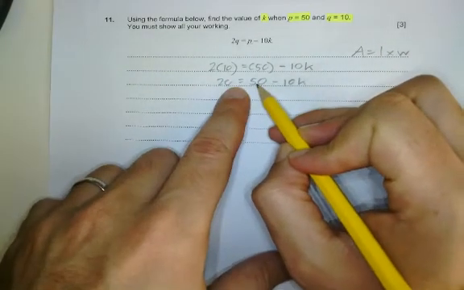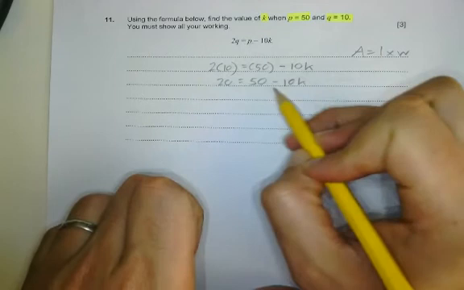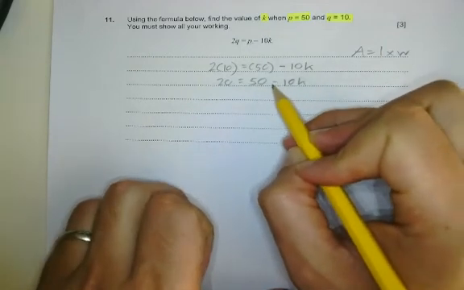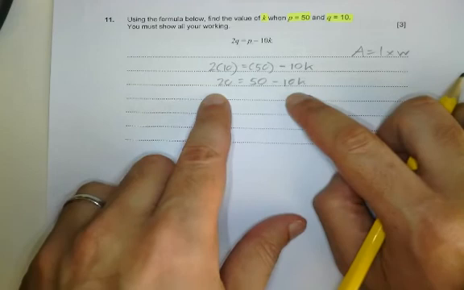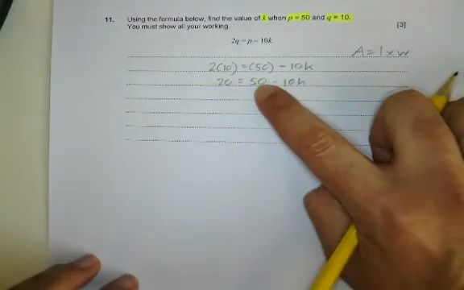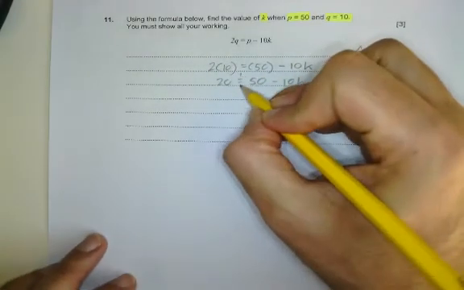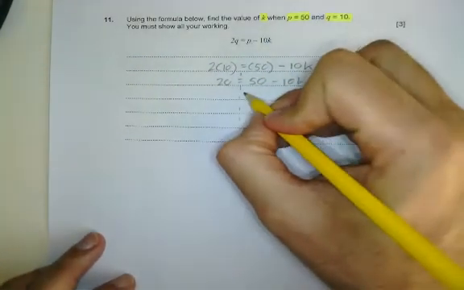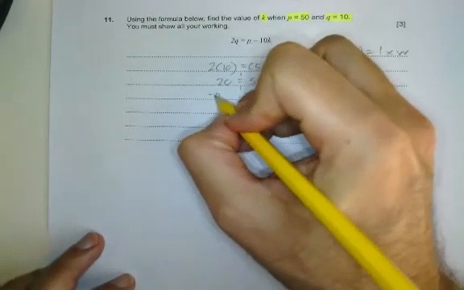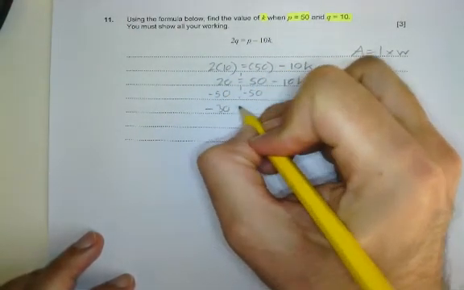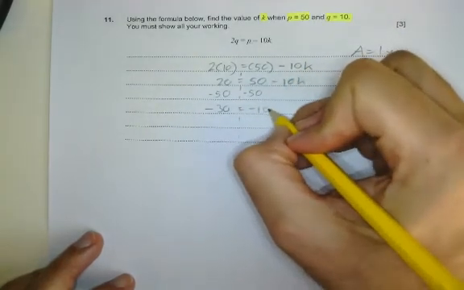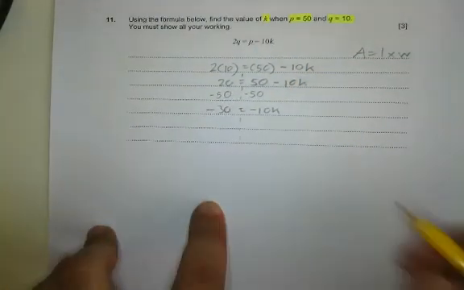You could do taking away the 50 from both sides. Just remember, if you take away 50, it will leave you with minus 10k. That's the way I'm going to do it. The other way of doing it would be to add 10k to both sides and then minus 20. I'm going to do it by taking away 50. So now that I've got an equation, dotted line down the middle, I'm going to get rid of that 50 from both sides. 20 take away 50 will give me minus 30, and that will equal minus 10k.